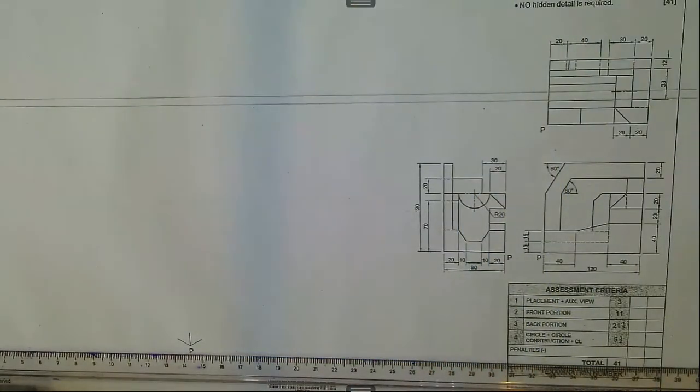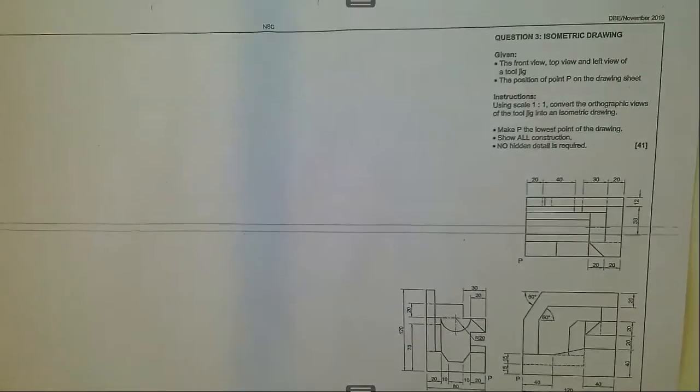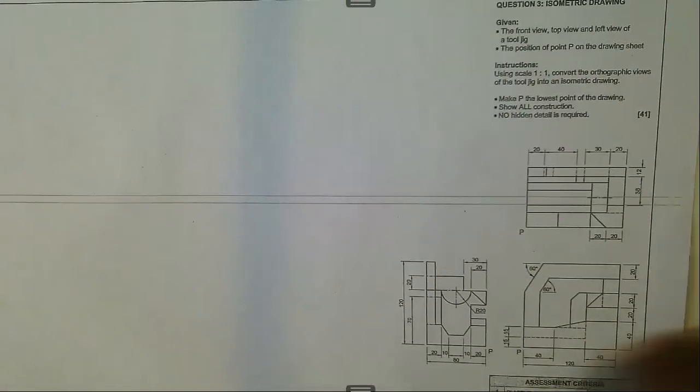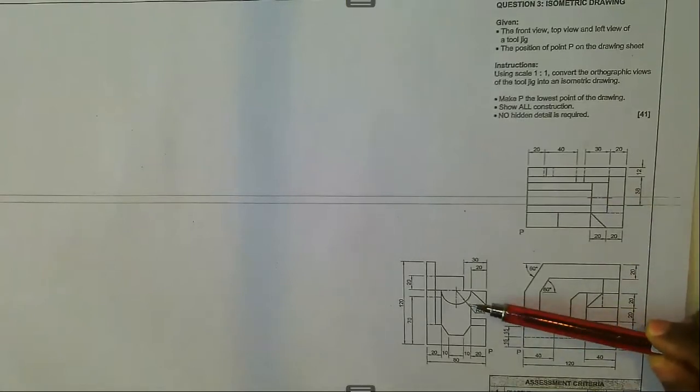Right, this is it. This is what we have for today. If I would draw this one, take this one slightly down so that you actually see. Like I said, it's isometric drawing. It's Department of Education, November 2019. The front view, top view and left view of a jig. So we have got, this is our front view. This is our top view, and this is our left view.